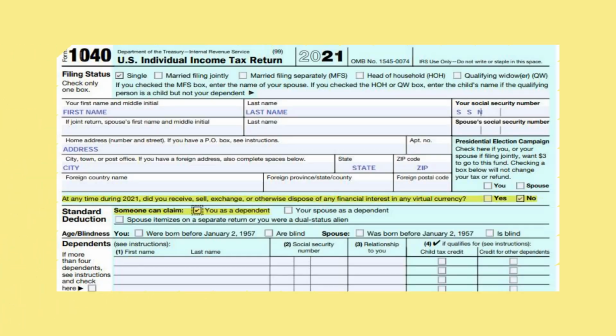On the front page of the Form 1040, under the Filing Status section, check the box that you are single. Put your name, address, and Social Security number at the top of the form. Also, make sure to answer the question regarding virtual currencies. In this example, the answer is no. Under the Standard Deduction section, check the box that somebody else can claim you as a dependent.